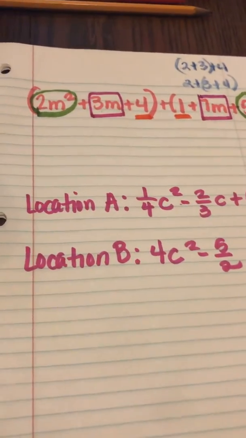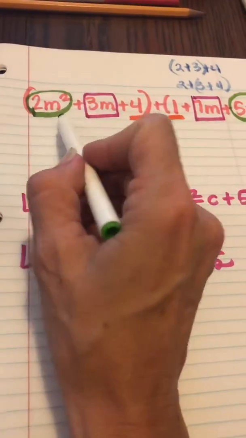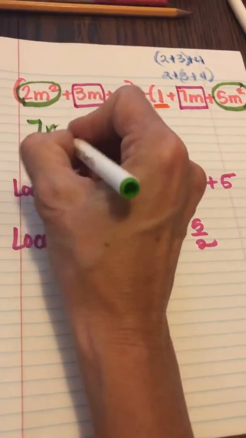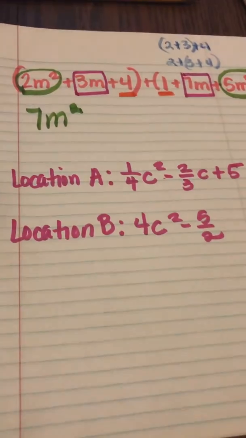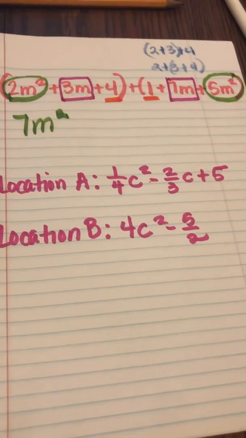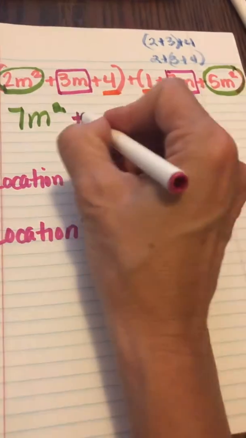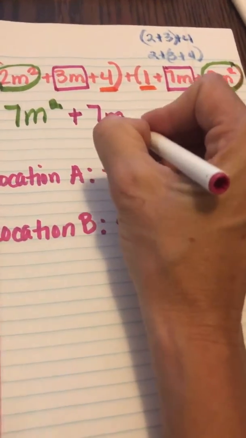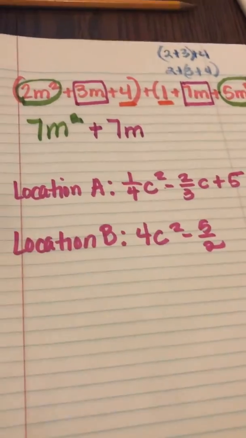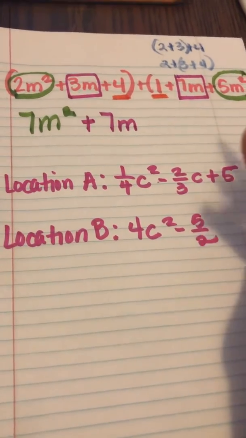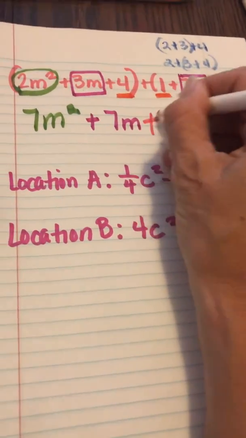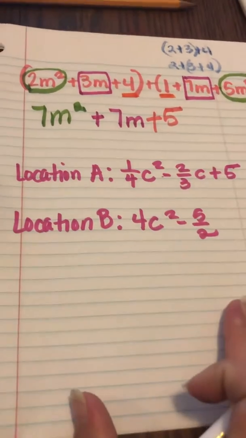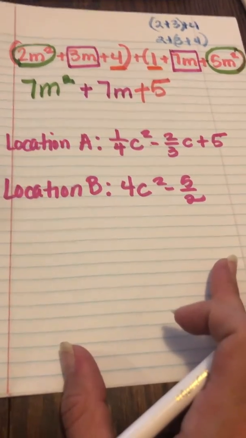So now we just put those together. So 2m squared and 5m squared, when combined, make 7m squared. And 3m and 7m, when combined together, make 10m. And then when we put our constants together, 4 and 1, we end up with 5. And there's your answer to letter A on the worksheet.